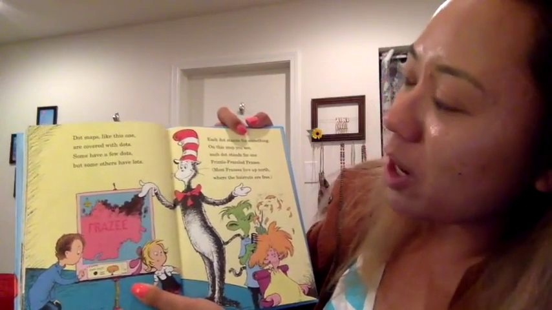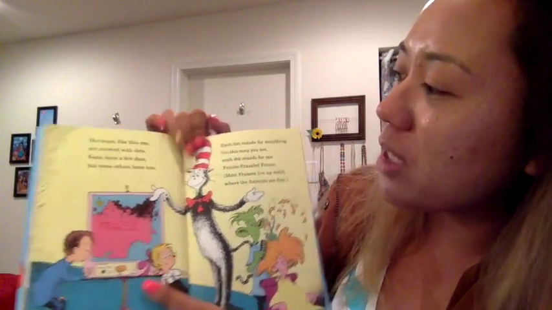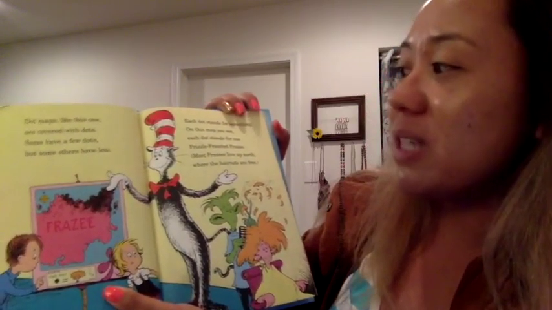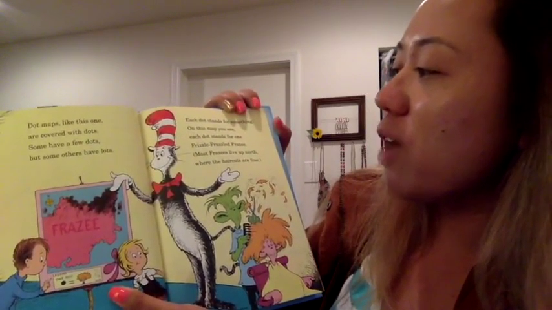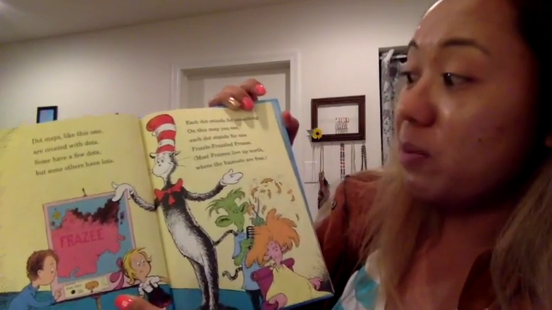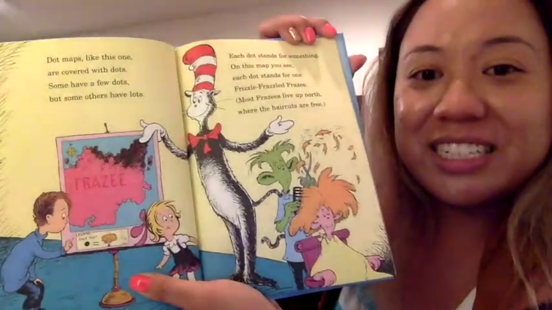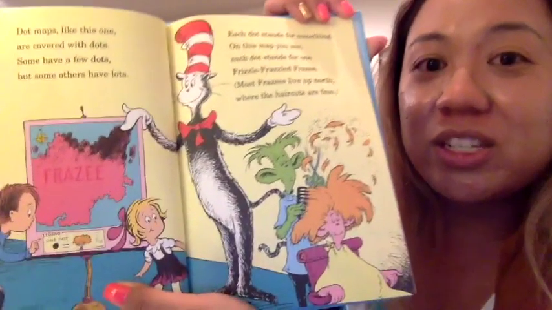Dot maps like this one are covered with dots. Some have a few dots, but others have lots. Each dot stands for something. On this map you see, each dot stands for one frizzle-frazzled frizzee. Most frizzies live up north where their haircuts are free. Look at that. So all those dots and everything are there.